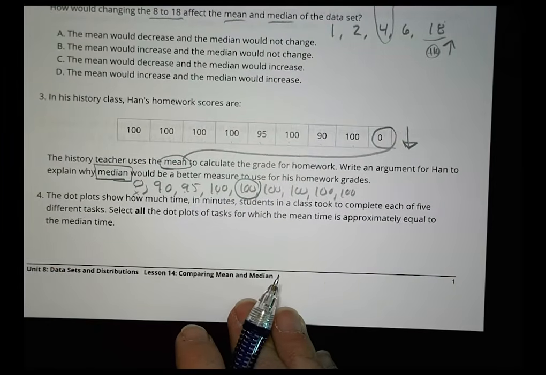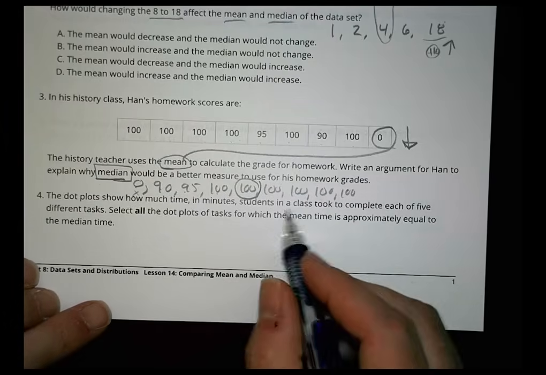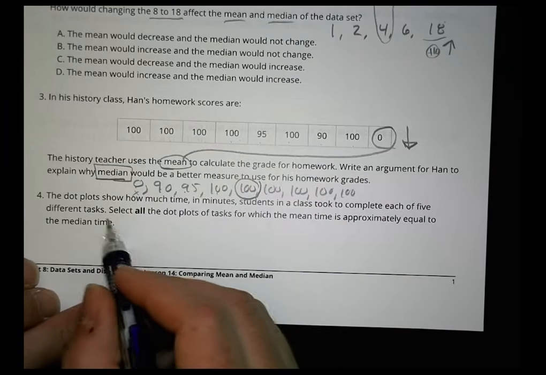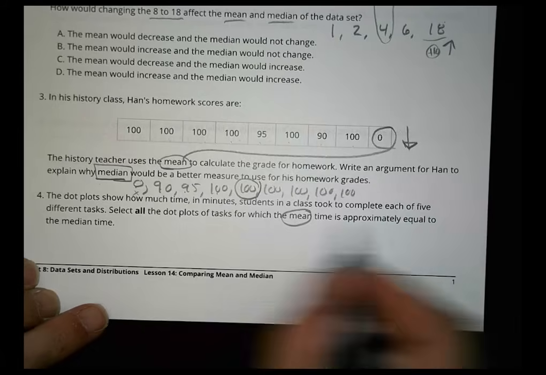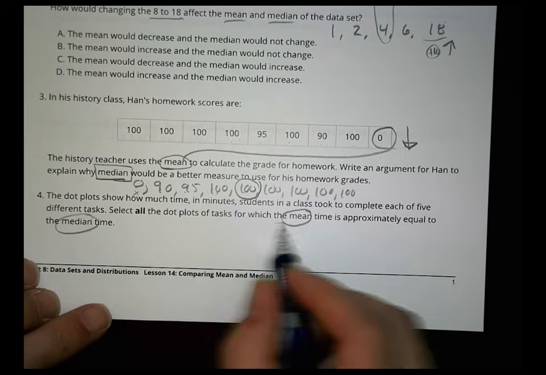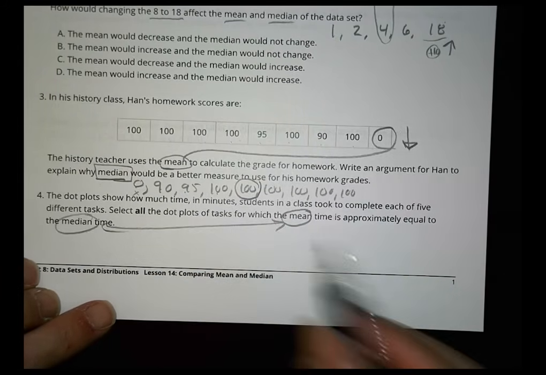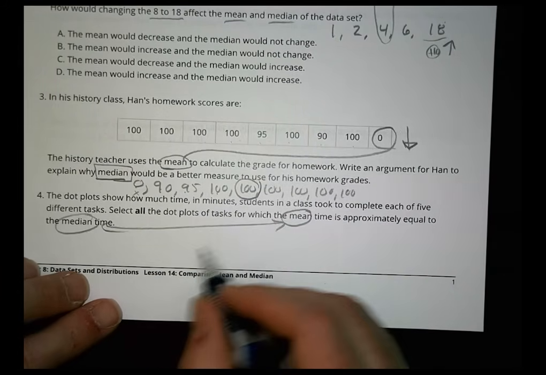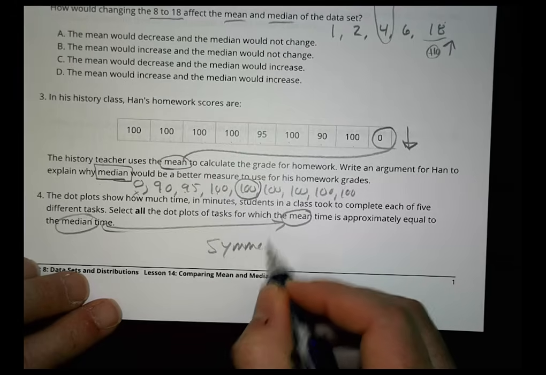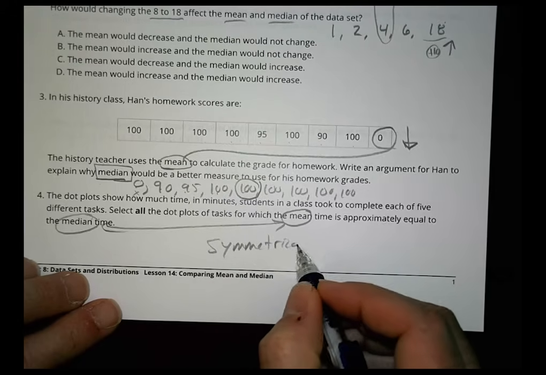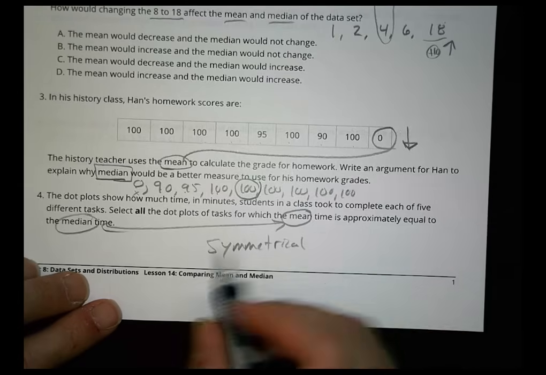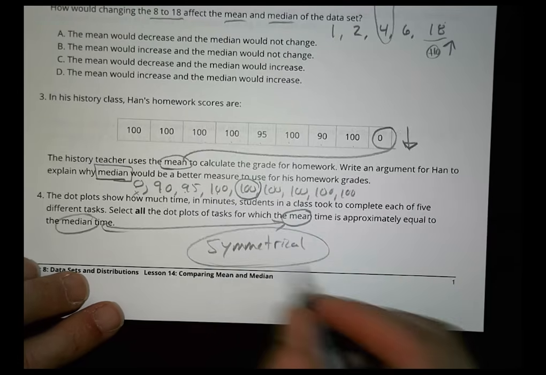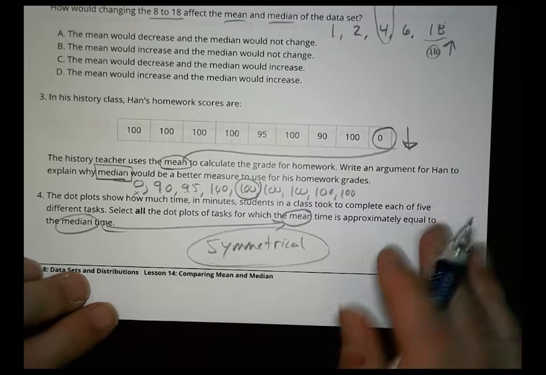Number 4. The dot plots show how much time in minutes students in this class took to complete each of 5 different tasks. Select all the dot plots for which the mean time is approximately equal to the median time. So we want the mean and median to be the same. For that to take place, we've said before, we should look for things that are symmetrical. Okay. If it's symmetrical, we're going to have that take place. So we want to look for something that shows good symmetry. That's going to usually mean those are going to be aligned.